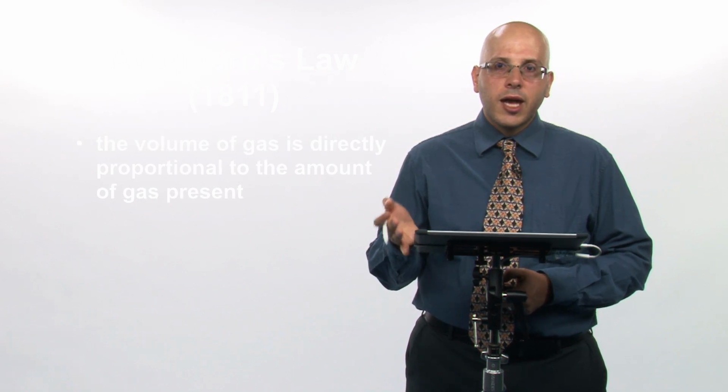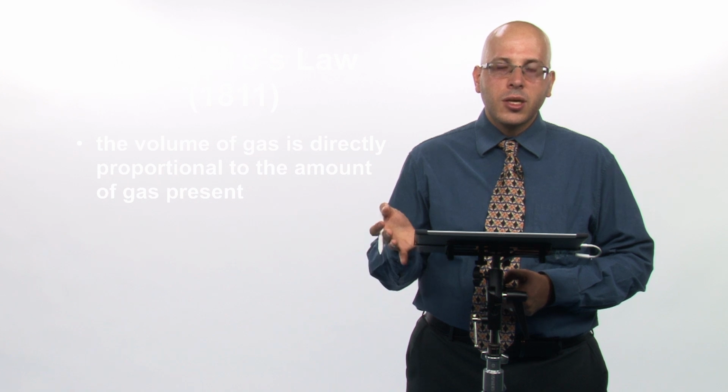Now, you may have heard of Avogadro's law before, or Avogadro's number. Avogadro looked at what happens when there are changes in the amounts of substances. Avogadro figured out that if you have an open system where mass is allowed to go in or out, the volume is going to be directly proportional to the amount of gas that's present.